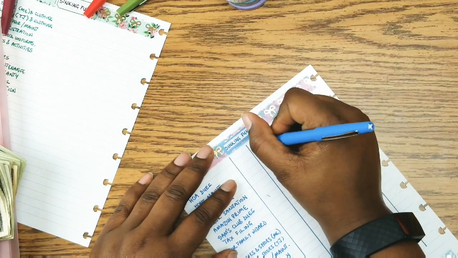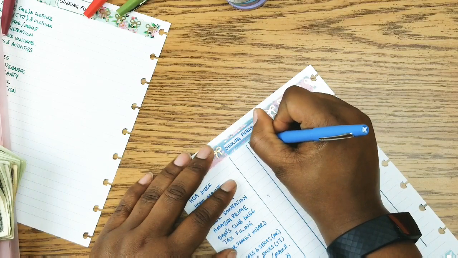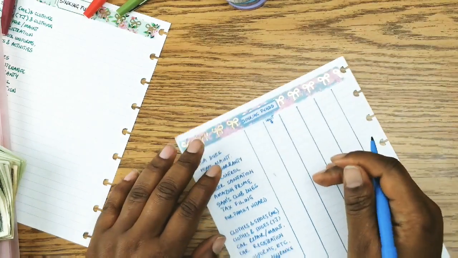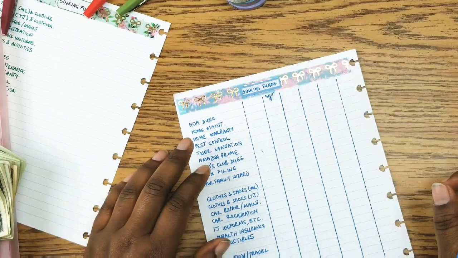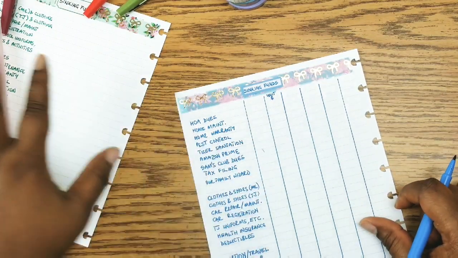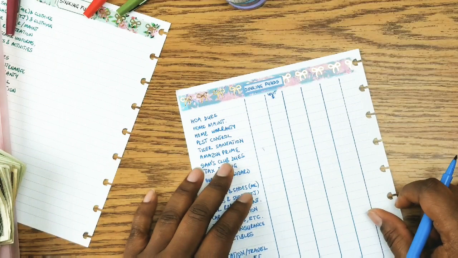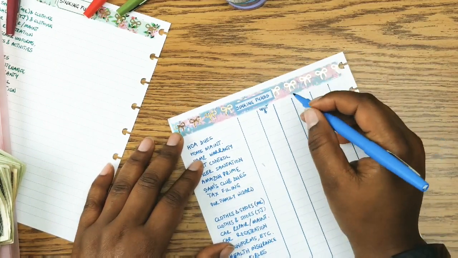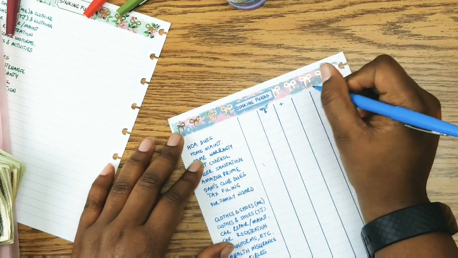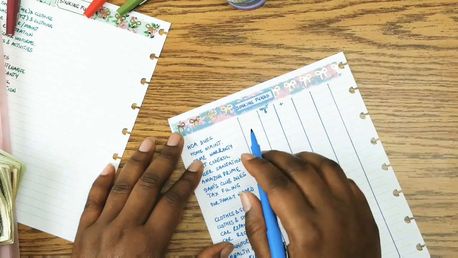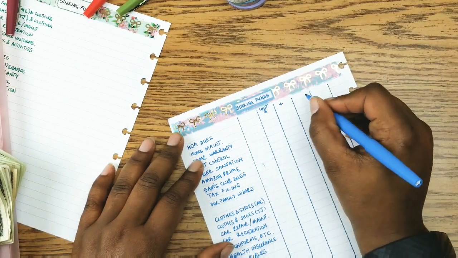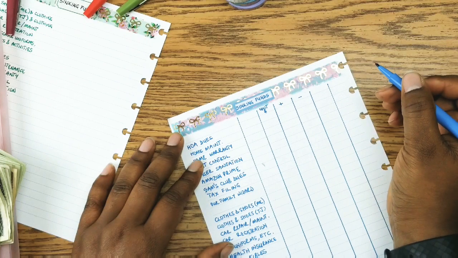Let's write that at the top. I'm calling it unit price, but it really isn't unit price. It's how much per month should I be putting into my cash envelopes. And then you have a plus. Whoa. So you have a plus, you have a minus.